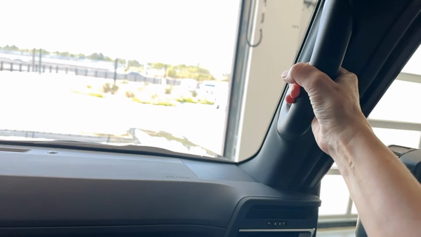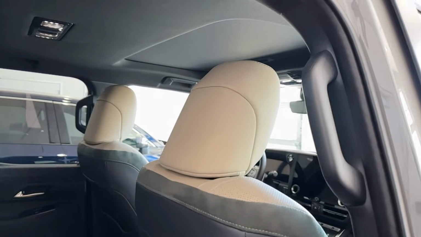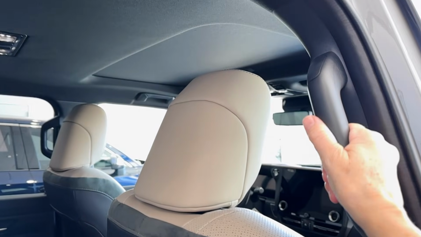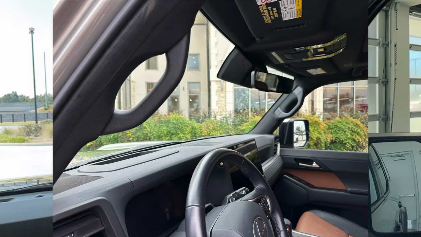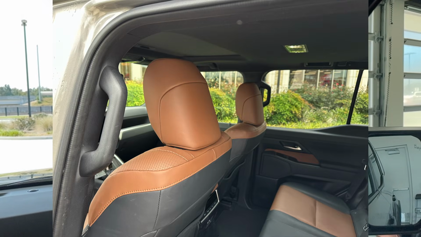And if you're in a really hairy off-roading situation, you may notice your passenger grab on right here. But everybody does have an oh my goodness handle that can also help you get up and in to the GX because there's one located at each door opening.